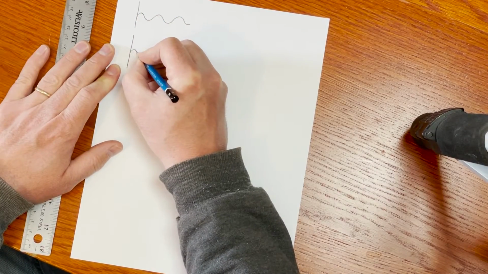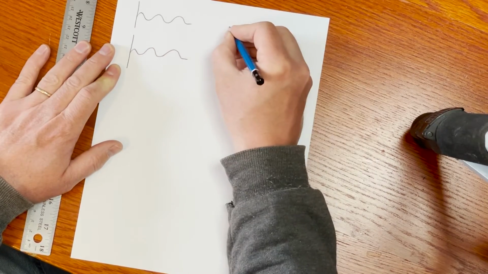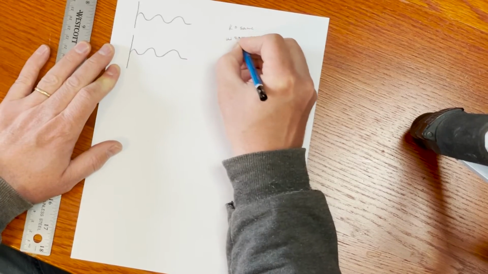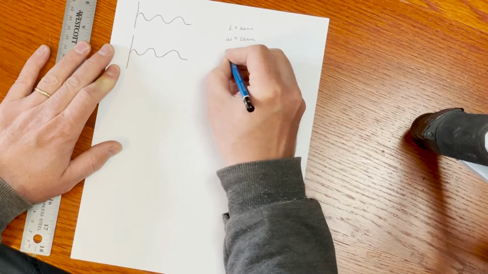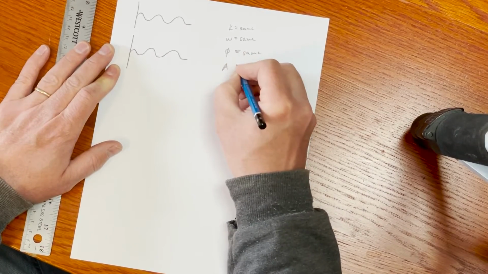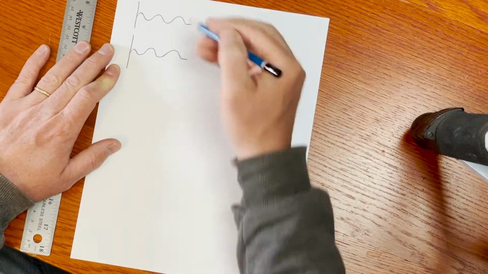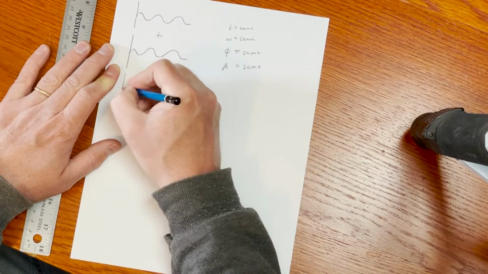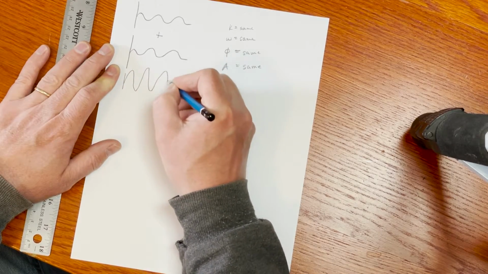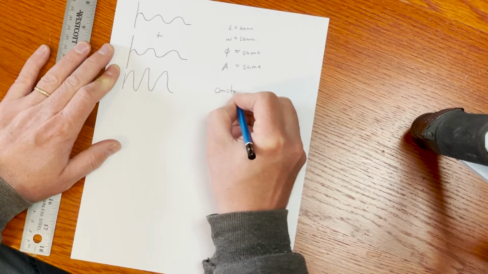If they have exactly the same wavelength and exactly the same frequency and exactly the same phase, so in other words, their k is the same, their omega is the same, and their phase is the same, and their amplitude is the same, then we would call that constructive interference. So we'd add those together, and you would wind up getting a wave that's twice as big. Okay, so those are adding together. That's for constructive interference.